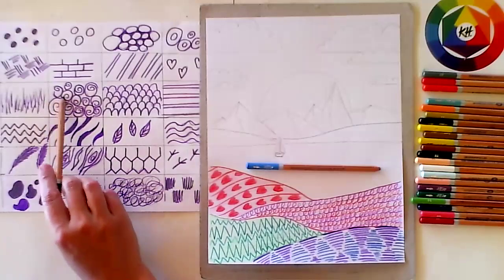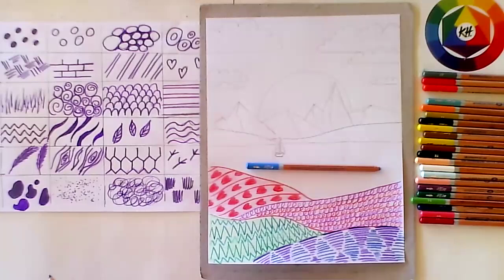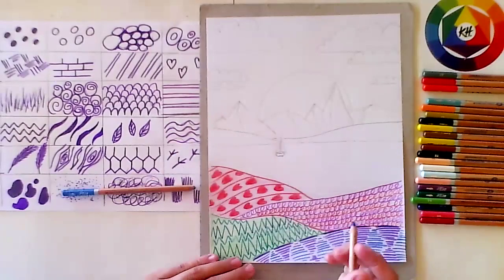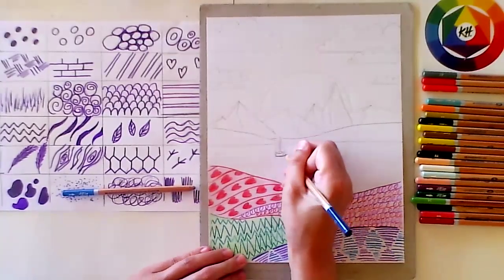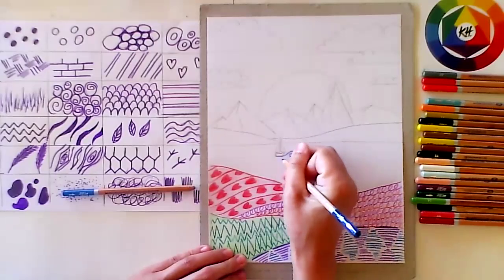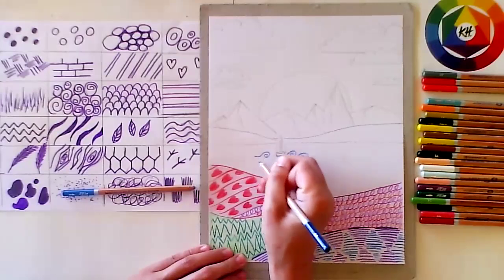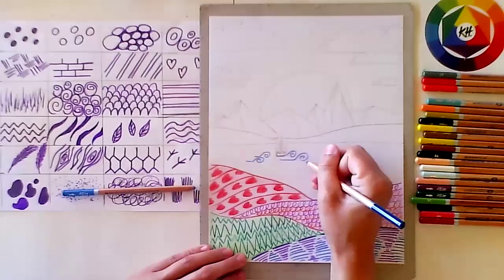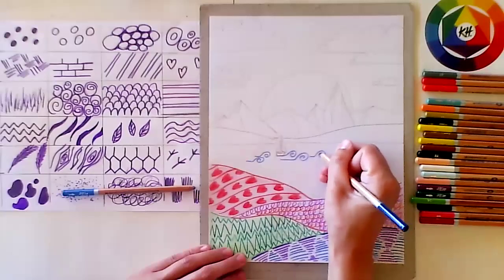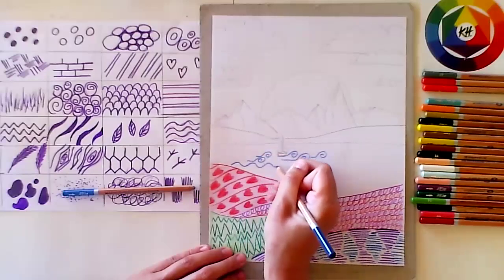Maybe somewhere you're going to include some horizontal lines as the waves. I'm going to play with some. So for example, I can have maybe here where the boat is, some waves. That's kind of two. Yeah. And somewhere maybe I can have just the line. Yeah, so I can also go mixing.